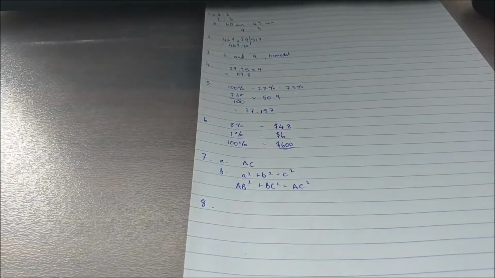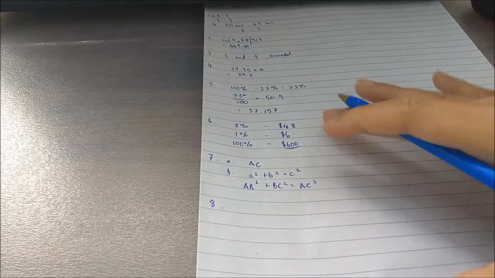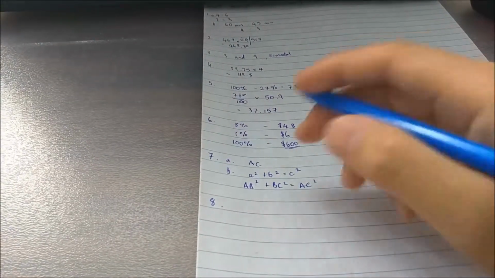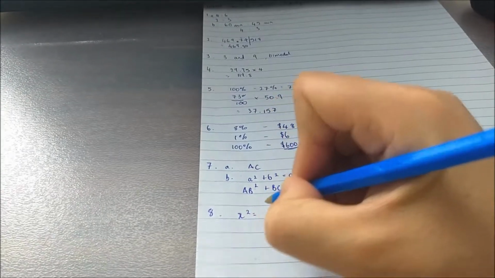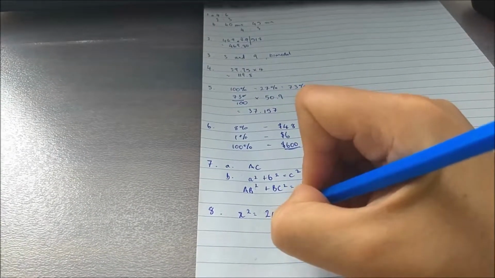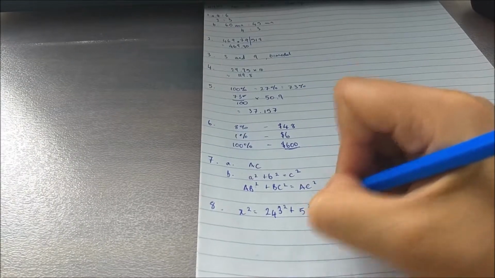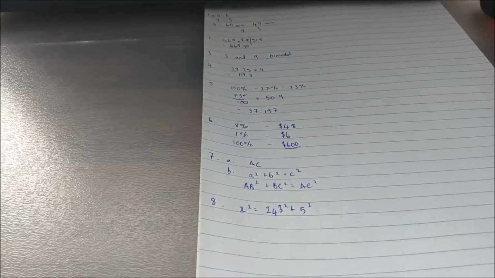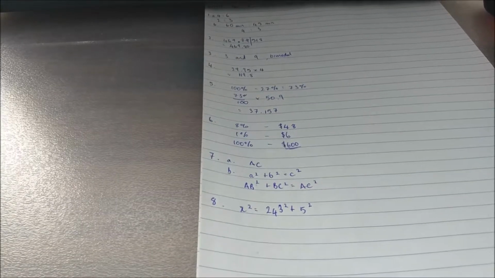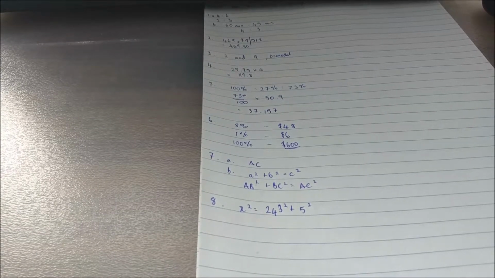Question 8. The length of the hypotenuse is closest to, we're going to do working out for that. So what is that? X plus 5 squared. And don't forget we need to square root that. And then we square root that answer.